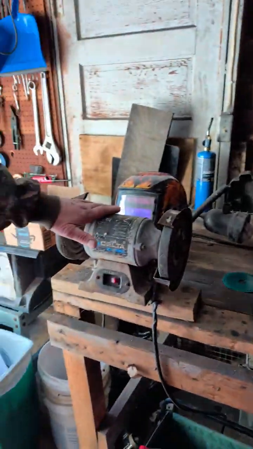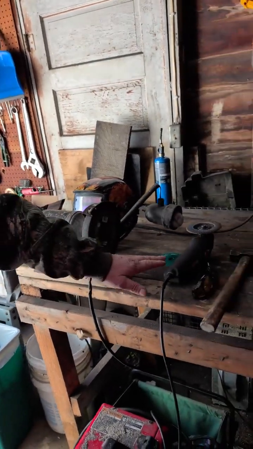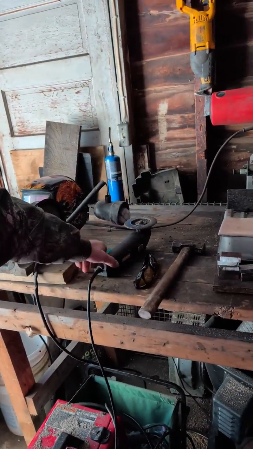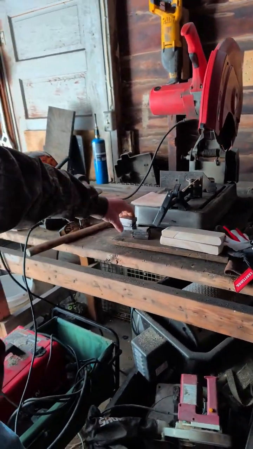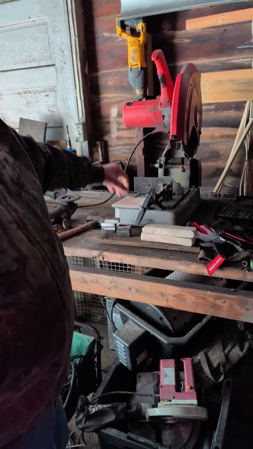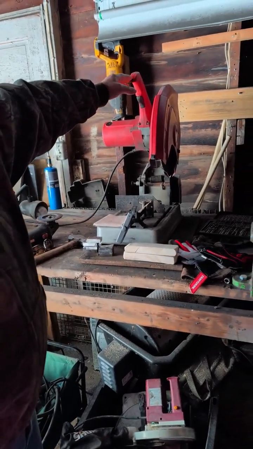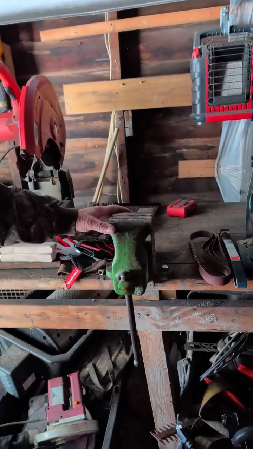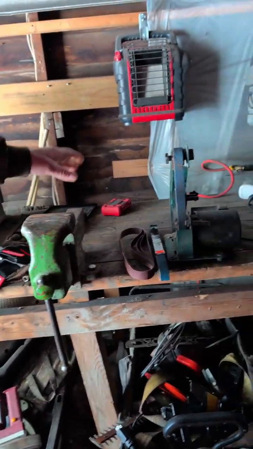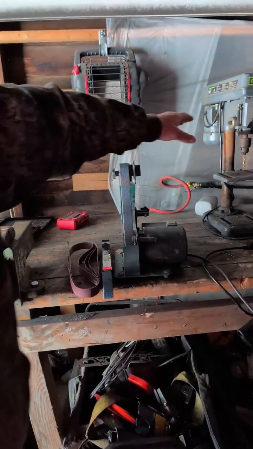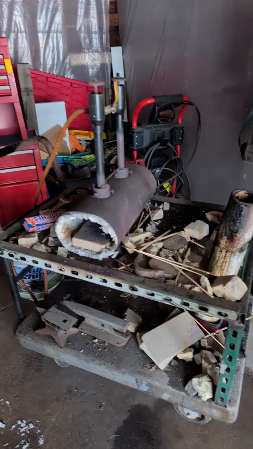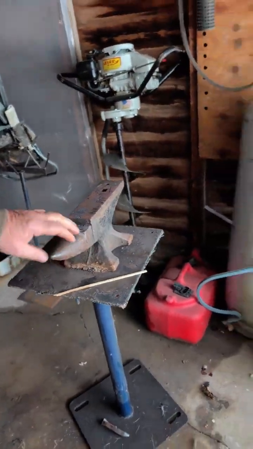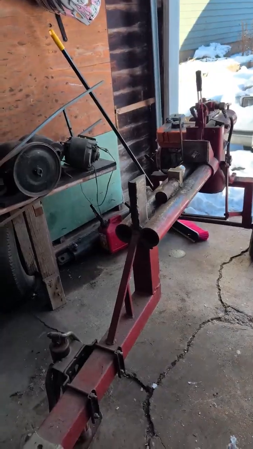From here we have a bench grinder. Here we have an angle grinder. We have a 2-pound hammer. We have 2 different kinds of steel right here that we will forge together. We have a chop saw for cutting your metal. Here we have a bench vise. We have a belt sander. Over here we have a drill press. Over here we have the forge. From there we'll go to the anvil, and then we have our press.